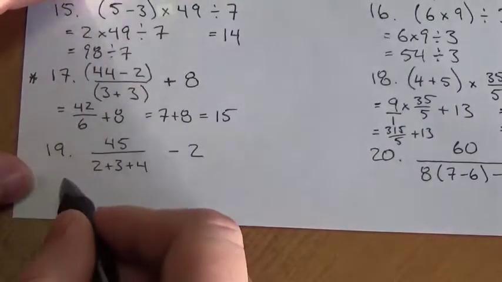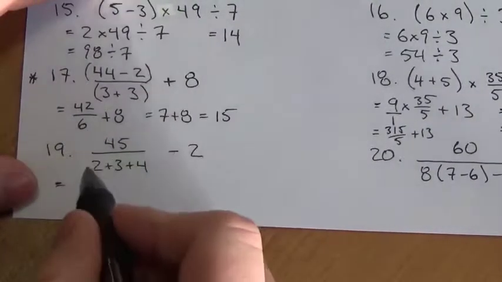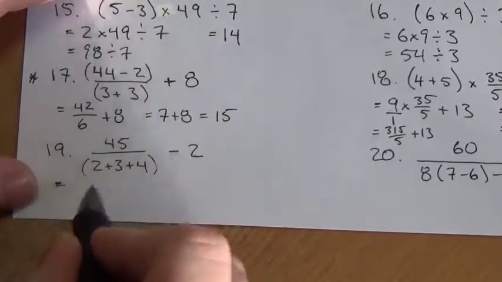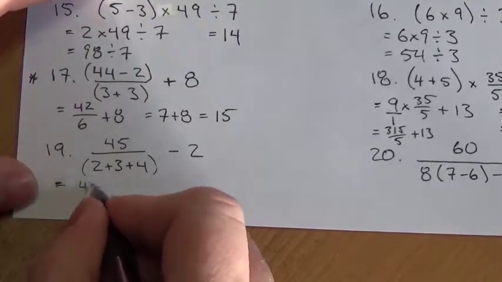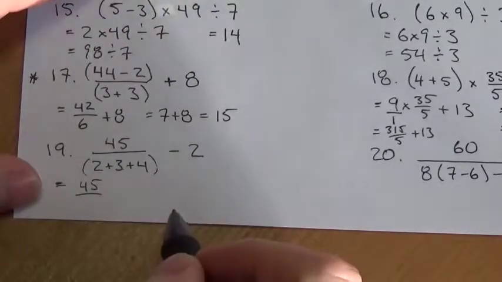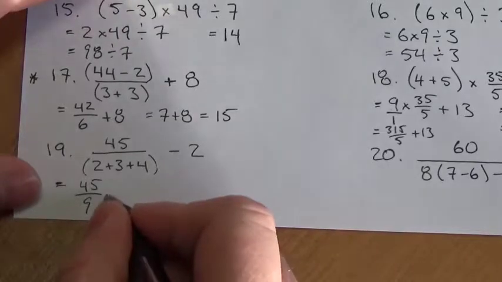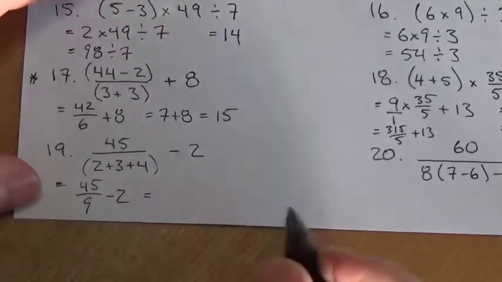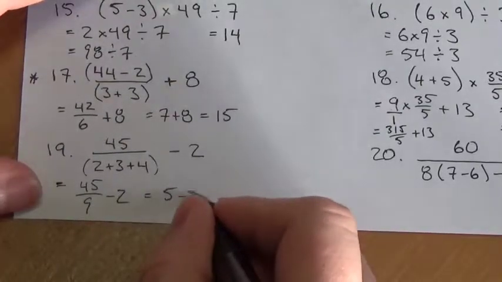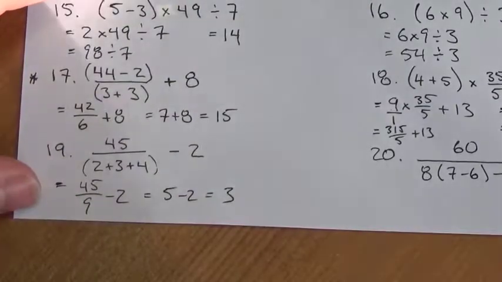Oh, again, parentheses here. 45 divided by 2 plus 3 plus 4. Okay? And again, that line there implies those parentheses. So this is 45 divided by (2 plus 3 plus 4). Well, 2 plus 3 is 5, plus 4 is 9. 45 divided by 9 is 5, and then minus 2, and we get an answer of 3.